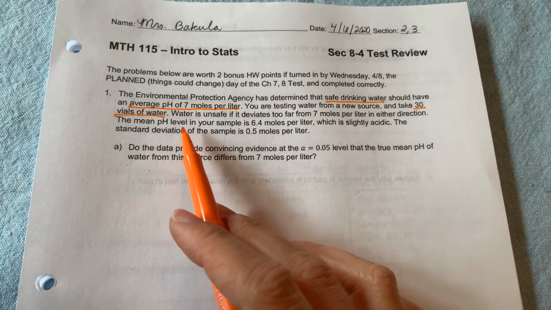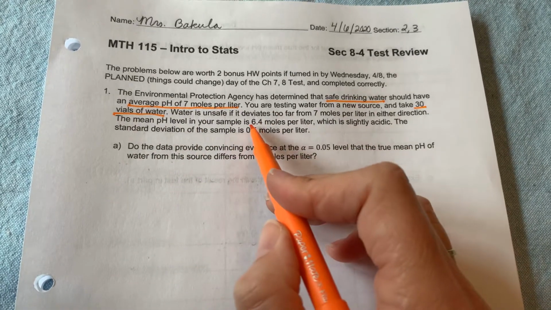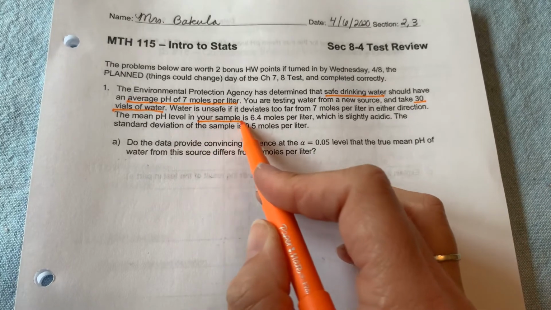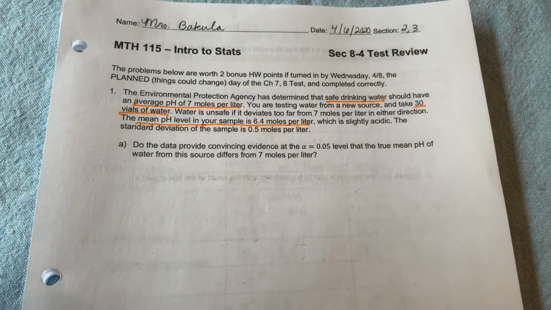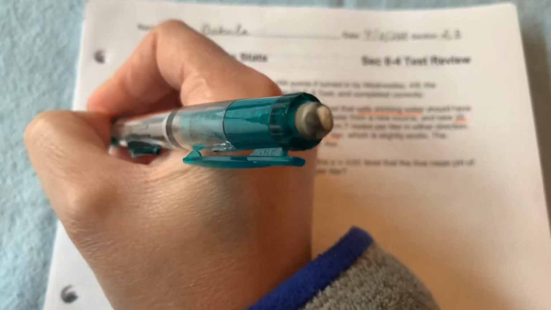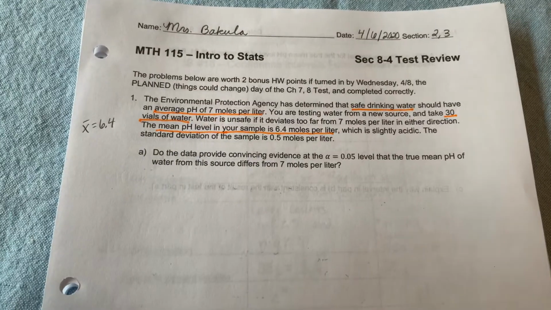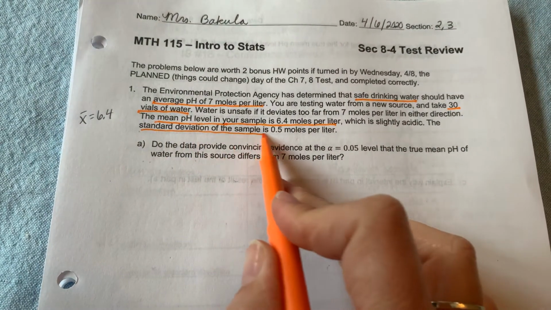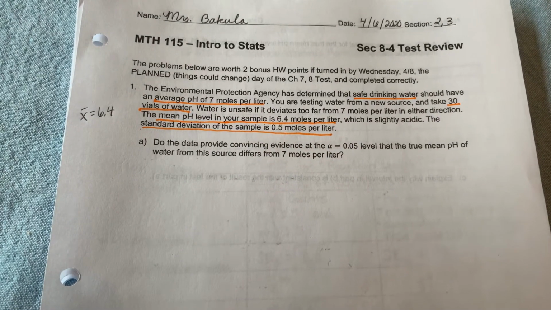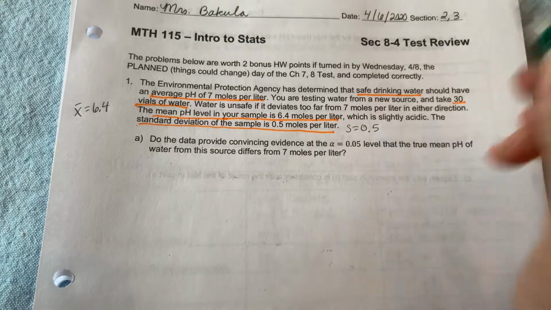The mean pH level in your sample is 6.4 moles per liter. I'll underline that whole thing. That's going to be my sample mean. So I'm already thinking x bar is 6.4 moles per liter, which is slightly acidic. The standard deviation of the sample is 0.5. So that's my s. s is 0.5.